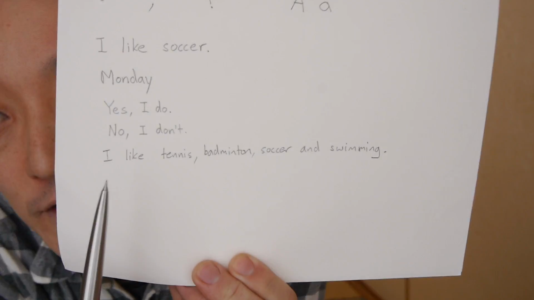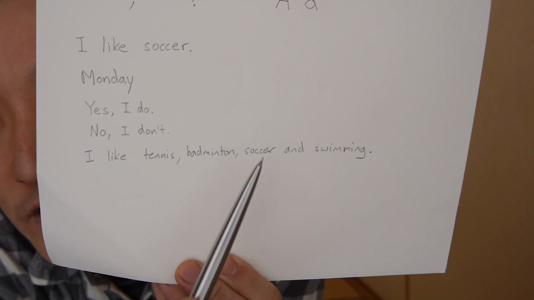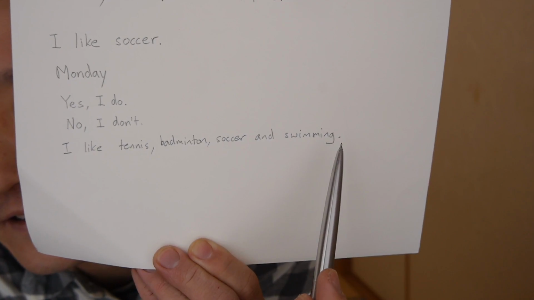I'll show you on a piece of paper, okay? So, I like tennis, comma, badminton, comma, soccer, no comma, and swimming. Okay, so I'll show you again. Let's see if it's going to focus. Yes, you are. I like tennis, comma, badminton, comma, soccer, no comma, and swimming. All right, and then, of course, period at the end, because this is a sentence, okay?